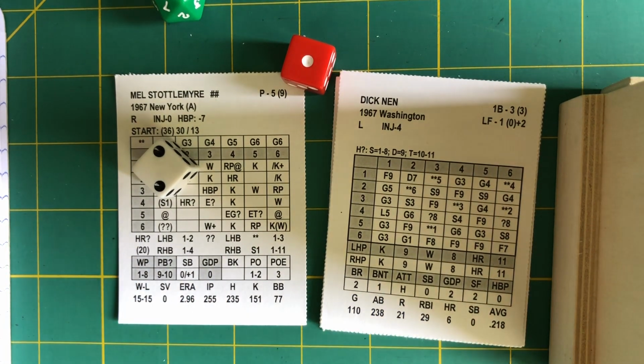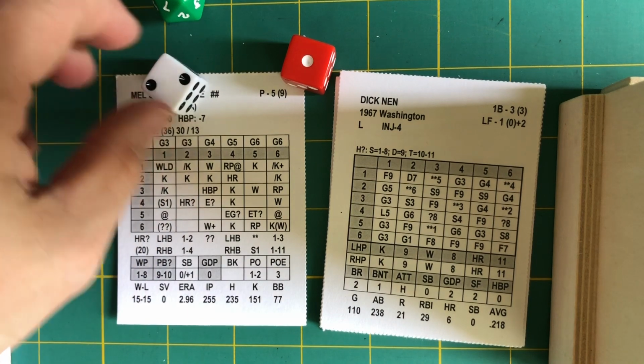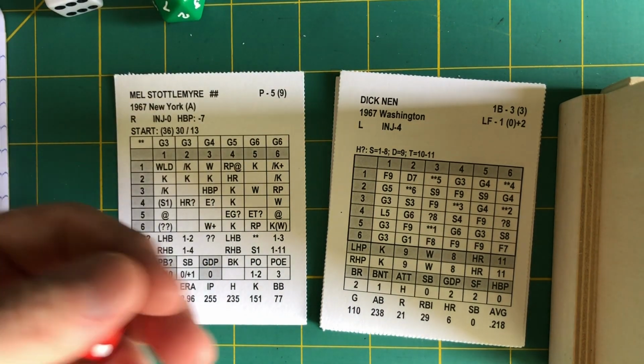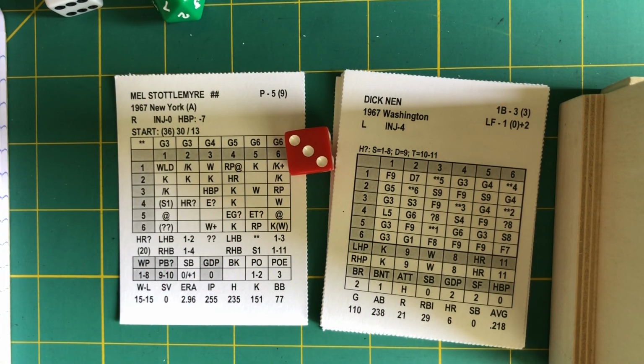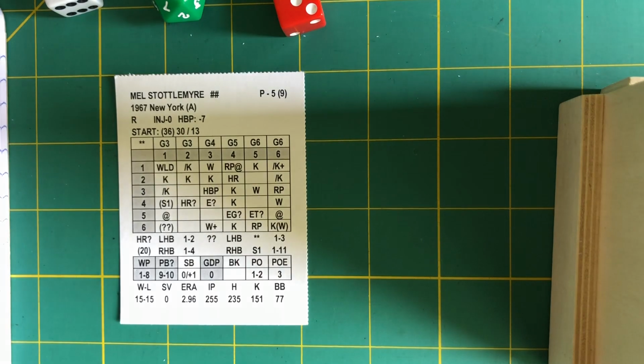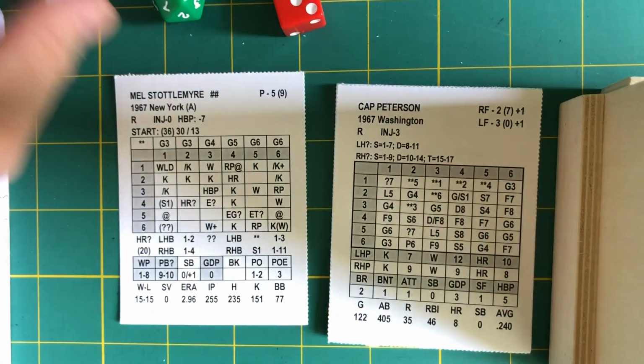We check Horace Clark's pivot rating, which is a 0. And yeah, so it goes Smith to Clark to Mantle for a rally-killing, soul-crushing double play turned by the Yankees. And there's 2 outs now in the bottom of the second.